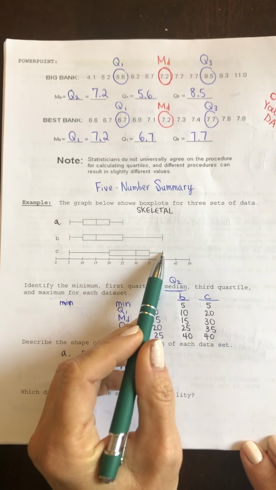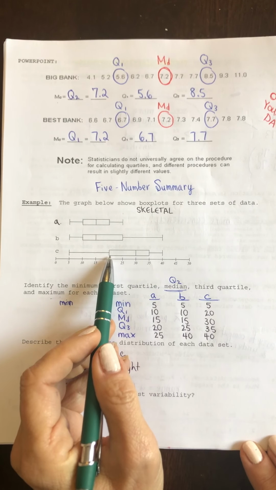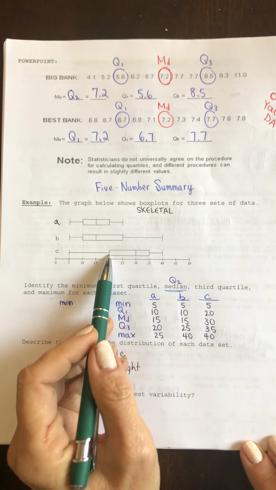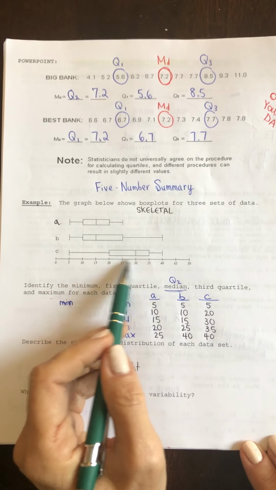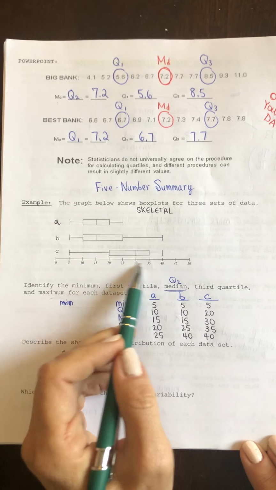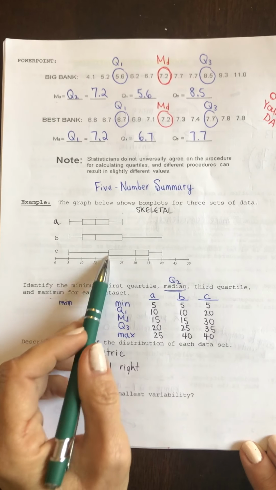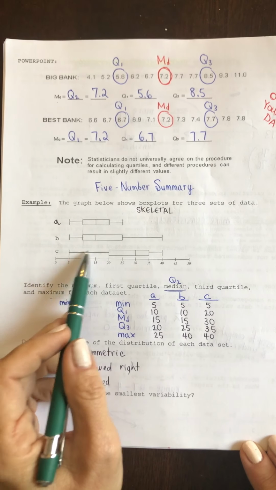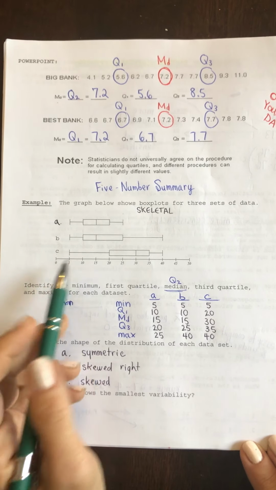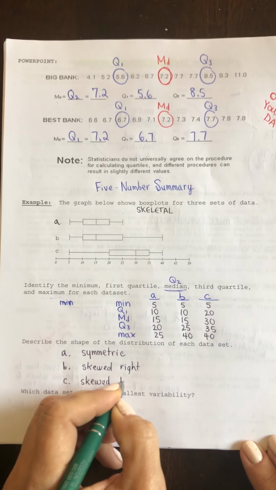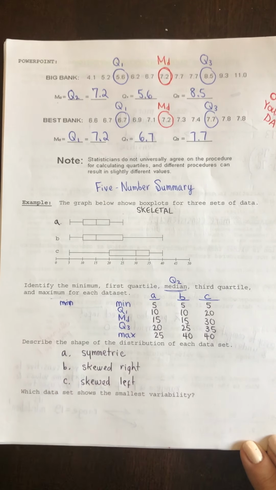In this case, you see, remember, 25% of the data falls below the first quartile. So 75% of the data is on this side and only 25% is on this side. So there's less data over here, making this a distribution that is skewed left.